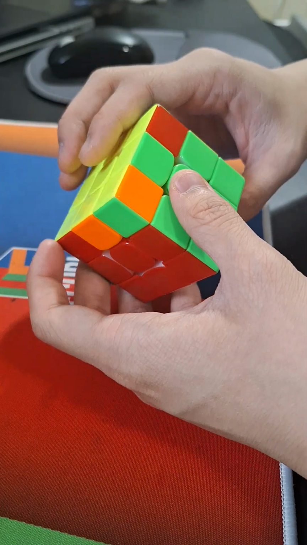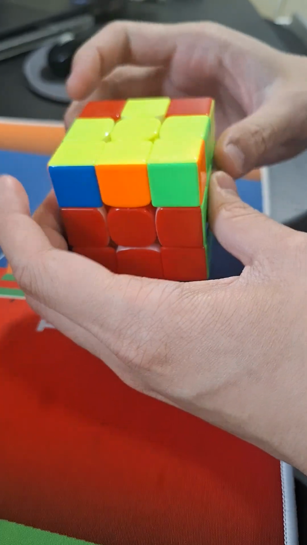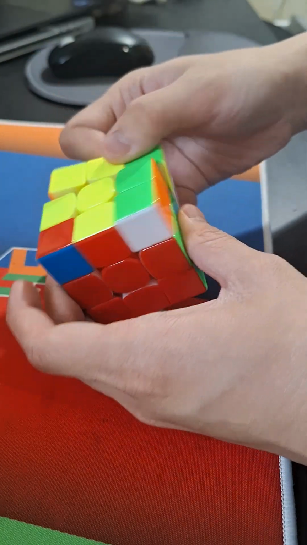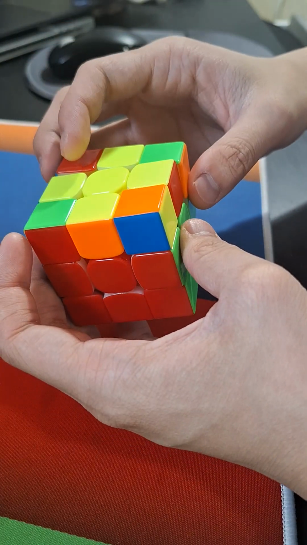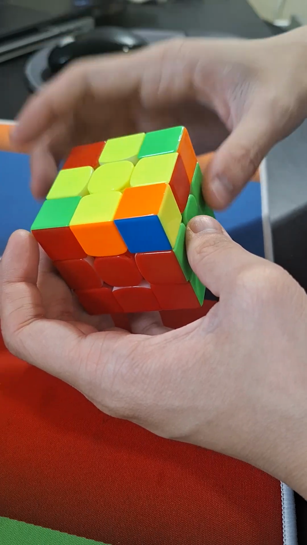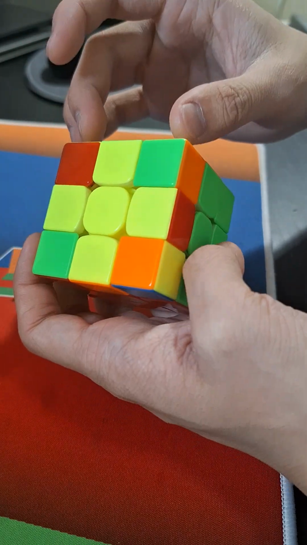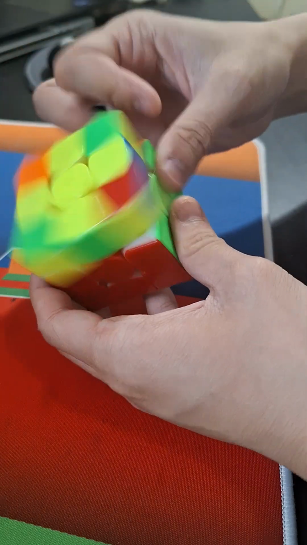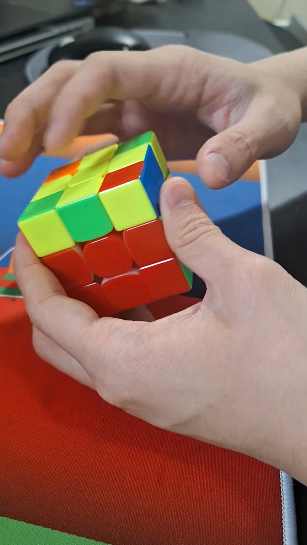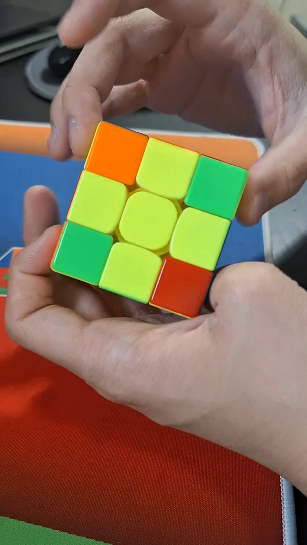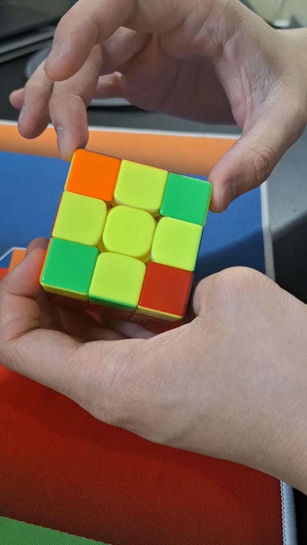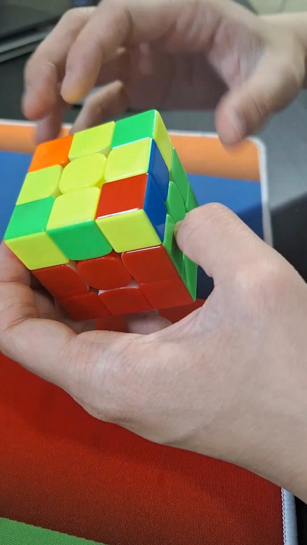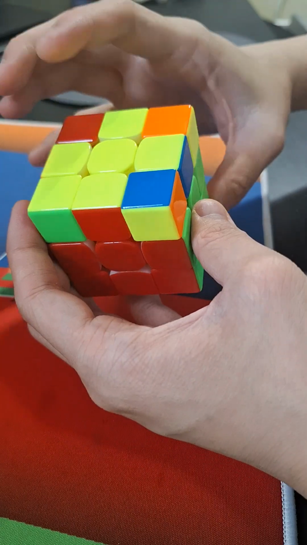Let's see, what other cases do we have? We have this case. So again, with this case, we're going to put the bar into the back. We're going to do the algorithm once. And then for this case, we're going to put the headlights onto the left side. That's how we're going to remember this. No matter what the orientation of these other two are, if we see headlights, they're going to go onto the left face, and then we're going to do the algorithm once.